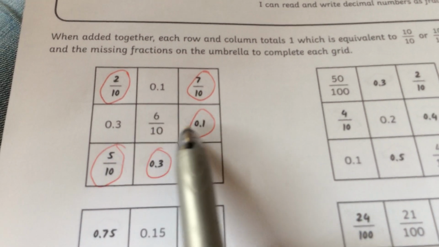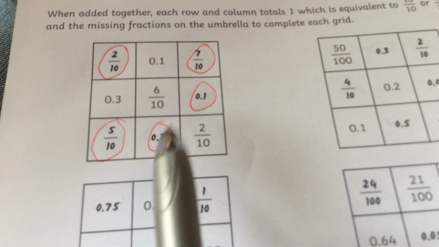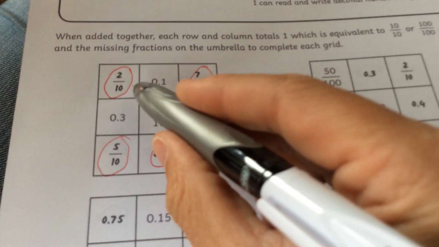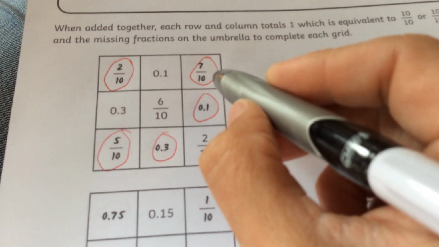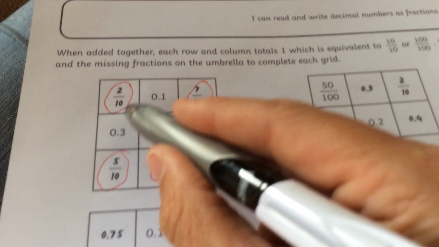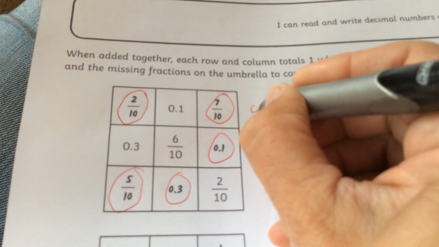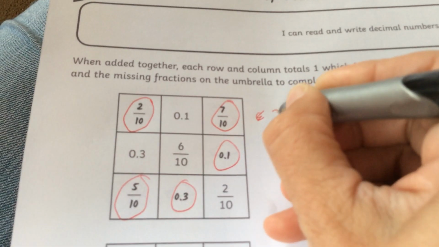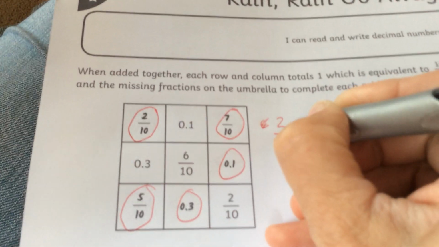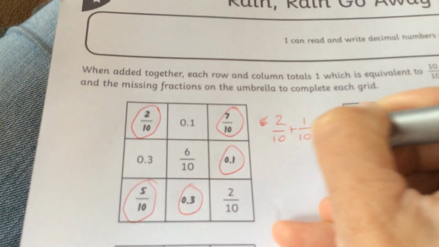Each of those rows adds up to one whole one, and each of these columns adds up to one whole one. And you can prove that by changing them either into fractions or into decimals. It doesn't matter. Let's change the 0.1 into 2 tenths, add 1 tenth, add 7 tenths.